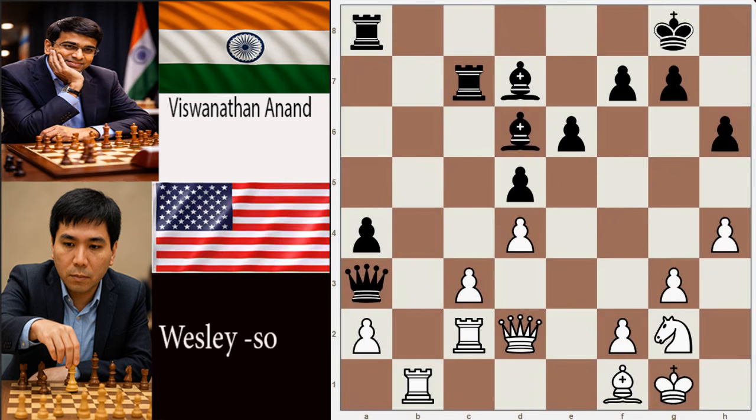Wesley moves the knight to g2, regrouping patiently and preparing another route toward useful central squares. Anand moves the a-rook to c8, adding another rook to the contested file and intensifying the pressure. Wesley returns the bishop to a6, repeating the maneuver and keeping Anand's rook tied to defensive duties.